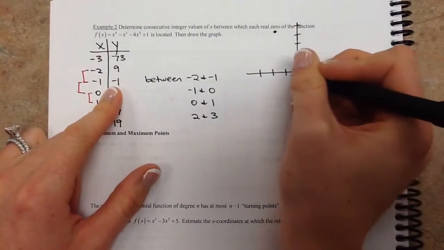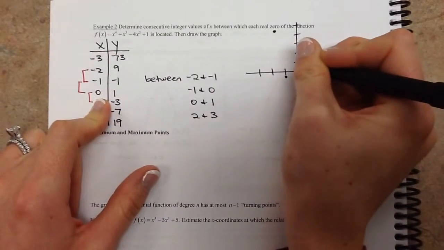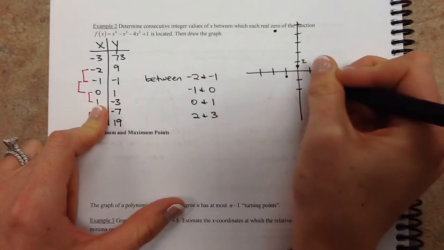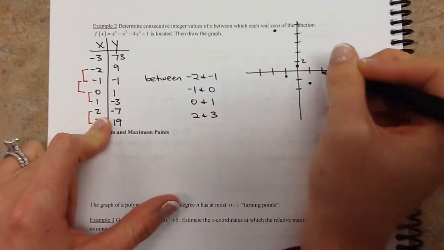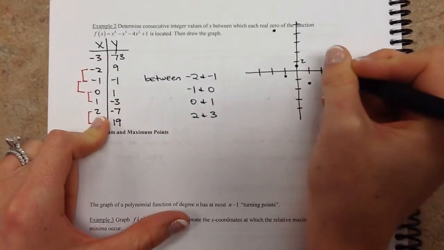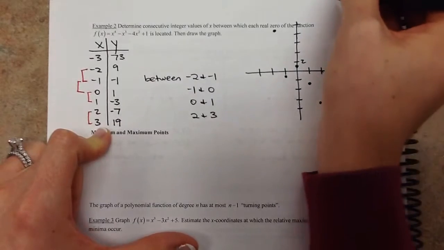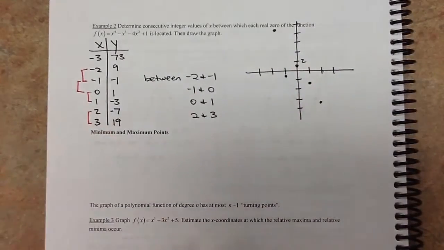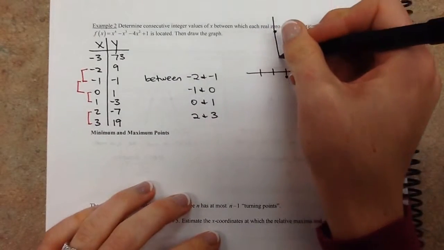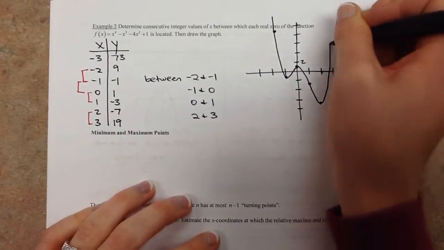Point -1, -1, 0, 1, 1, -3, 2, -7, so this is 2, 4, 6, 8, and then 3, 19, so that would be higher than that. Okay, so it's going to look something like this. It'll come down through this point, up, down, and back up.